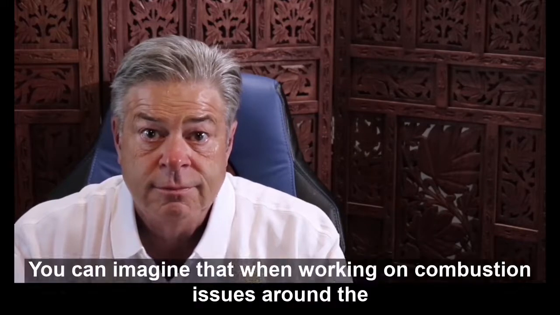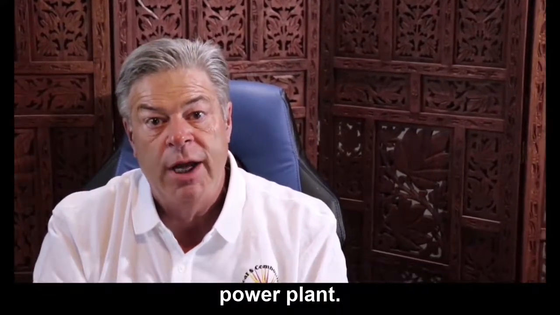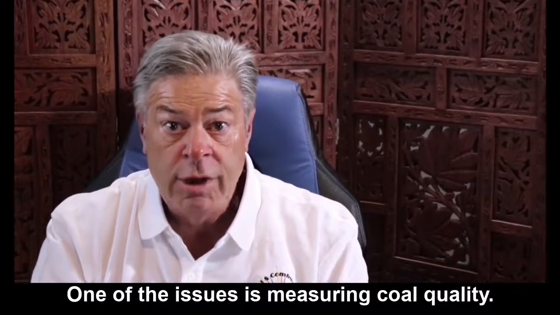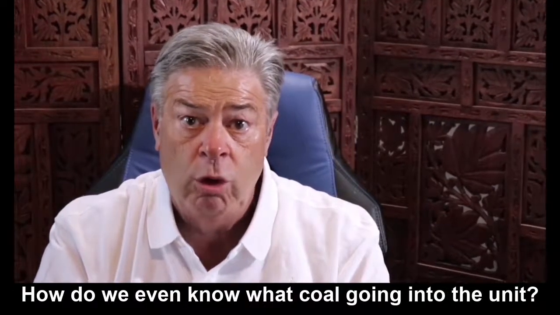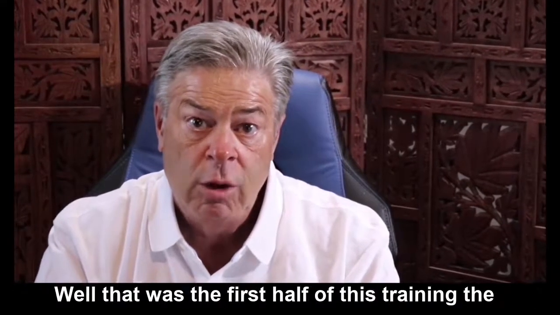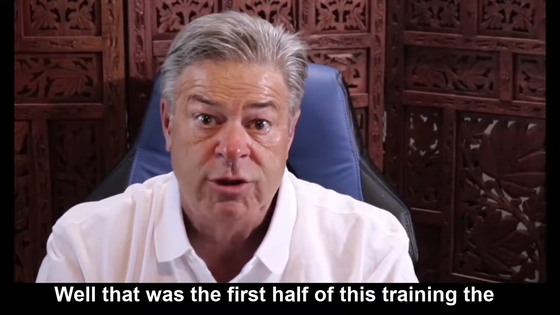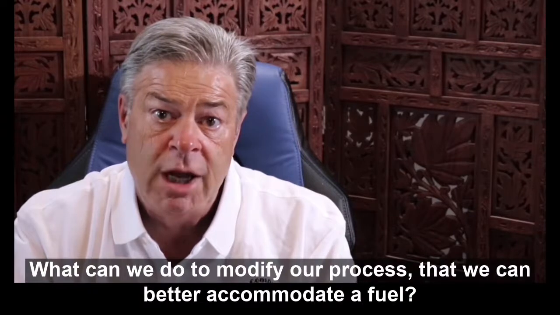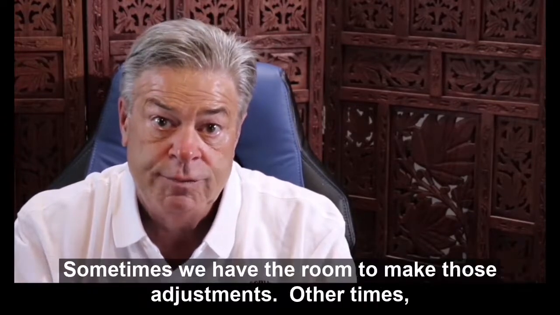You can imagine that when working on combustion issues around a power plant, the money is big and the problems are complex. One of the issues is measuring coal quality. How do we even know what coal's going into the unit? Well, that was the first half of this training, the coal quality chapters 1 through 10. Now that you're stuck with this coal, what are we going to do about it? What can we do to modify our process so that we can better accommodate a fuel?